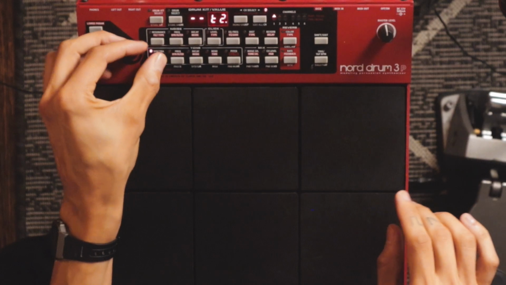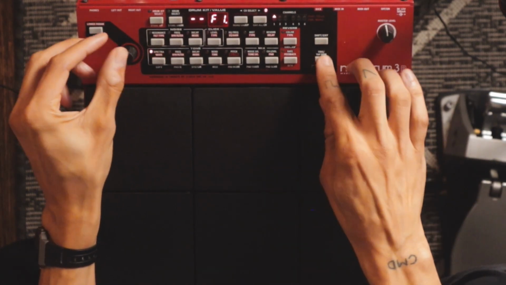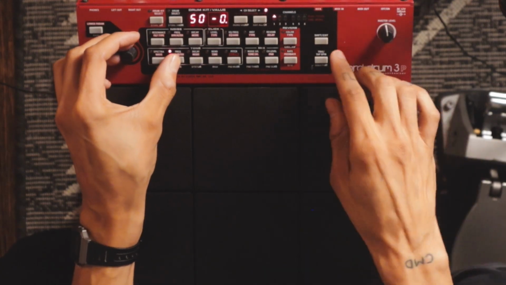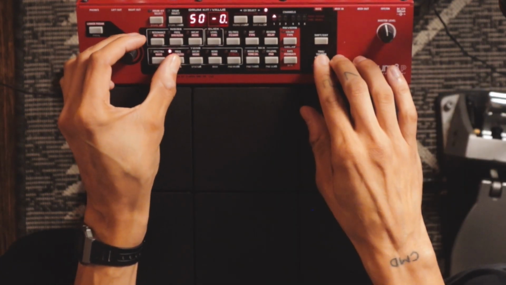Let's take a listen real quick. So we're going to go over to our FM, and as we change the frequency, we're going to hear the FM amount change.